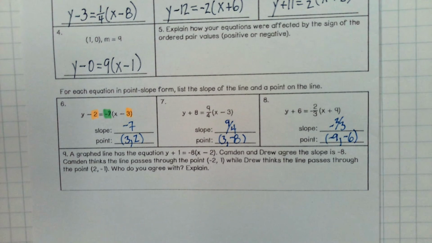Camden thinks that the line passes through negative 2, 1, while Drew thinks that it passes through 2, negative 1. So negative 2, 1 is what Camden thinks, and Drew thinks it's 2, negative 1. Who's correct?